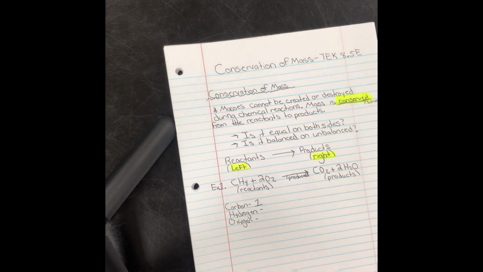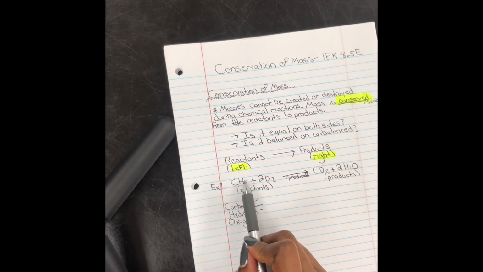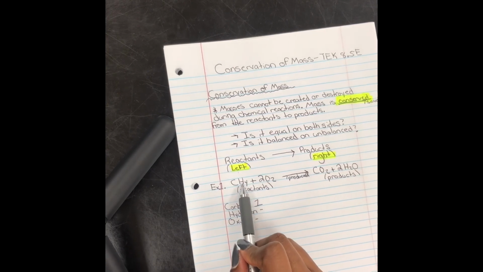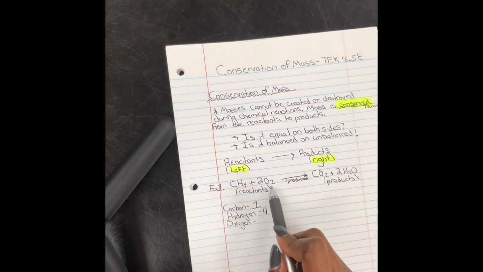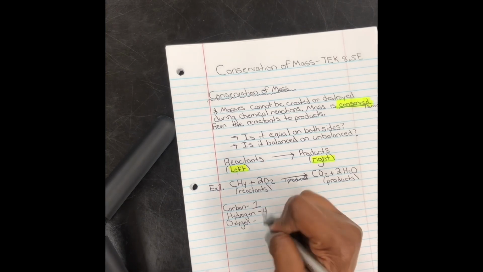My next element, I see an H. H stands for hydrogen. We see this little bitty 4 right here. We know that's a subscript, so we have 4 atoms of hydrogen. Now look at oxygen real quick. We see a subscript of 2, but we also see a coefficient of 2. So we have to multiply those two numbers. 2 times 2 will give us 4.